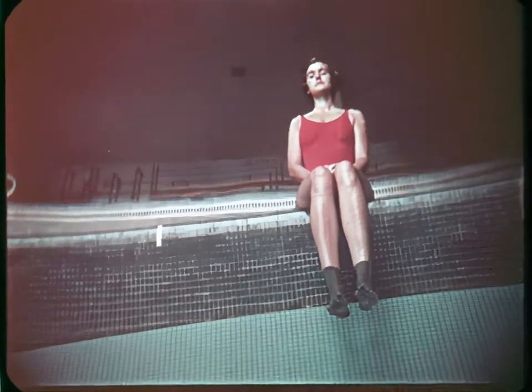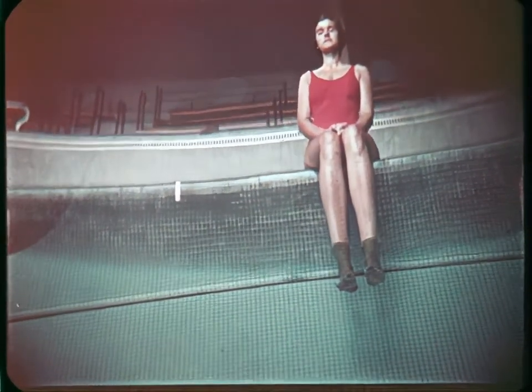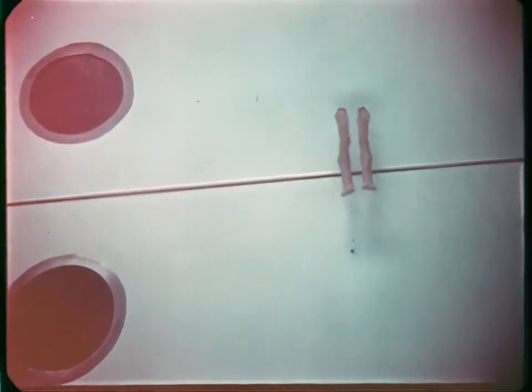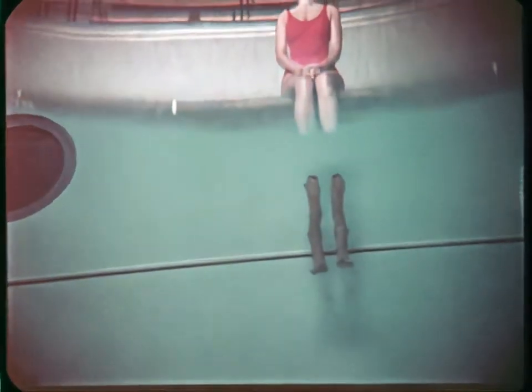But look, as we move away, funny things happen. The body separates from the feet and gradually floats up and out of our field of view. In its place, we see a pair of reflected feet that we were not able to see before. All right, let's put her back together again and find out what's happened.